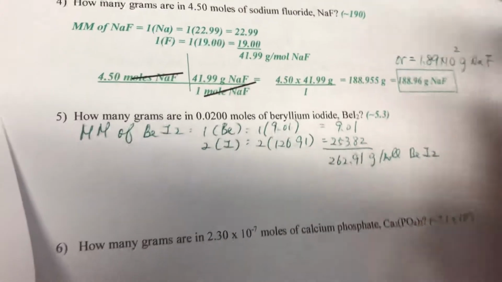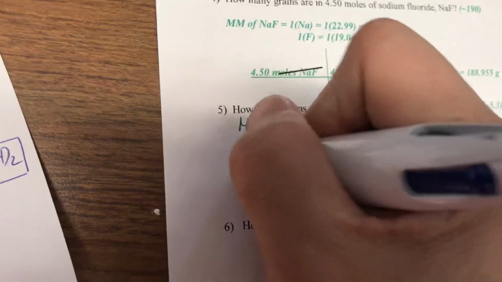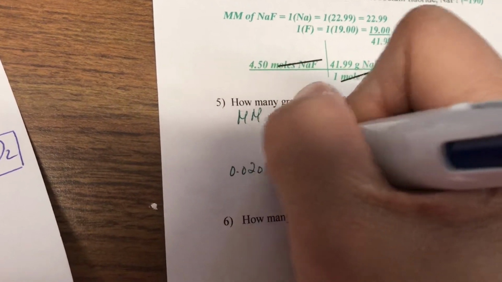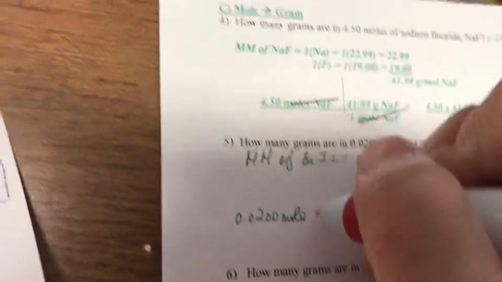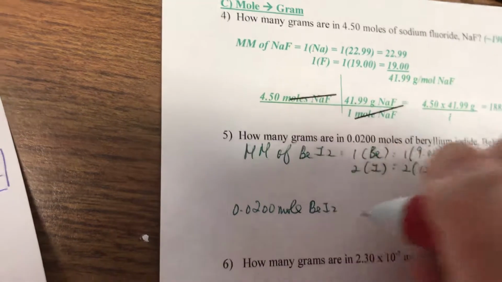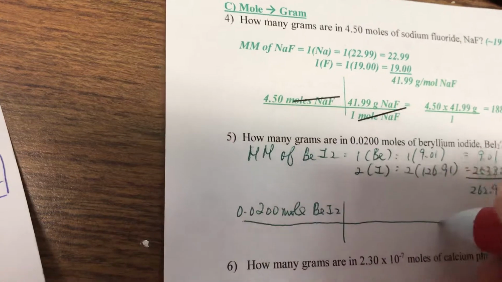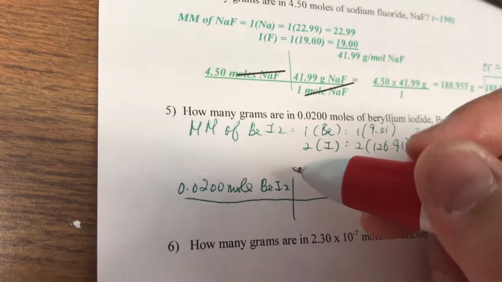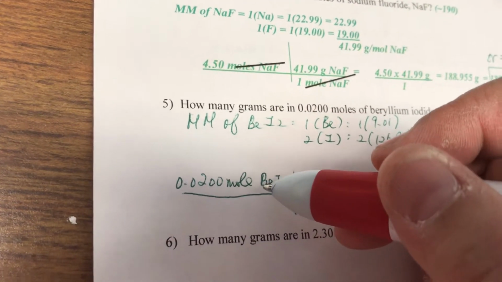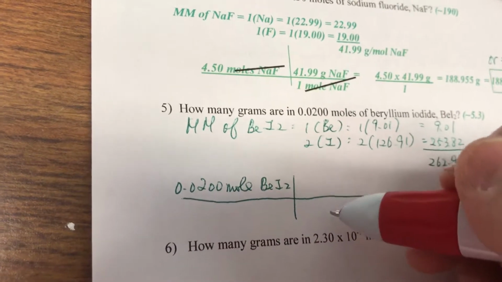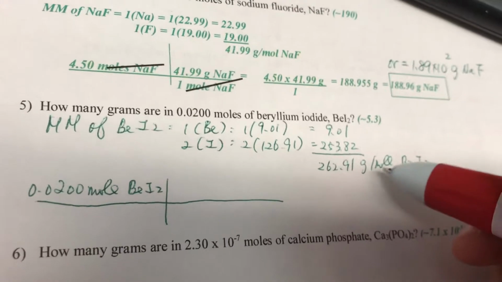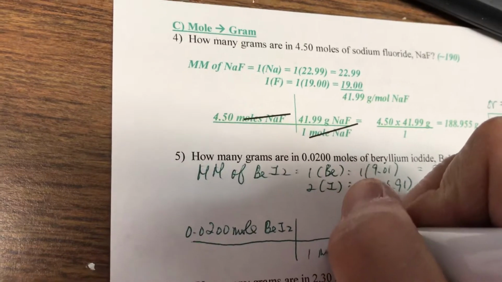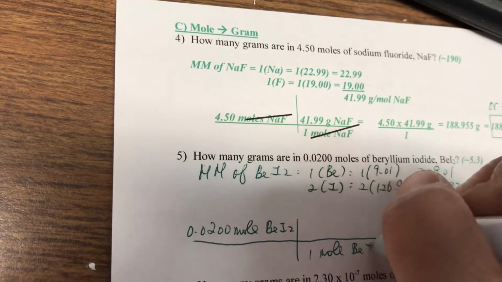Okay, now the second step is I'm going to set up Superman. I got 0.0200 mole BeI2. Okay, now again, what is the target? My target is I want to cancel my mole BeI2. So here, diagonally must be mole BeI2. So which number should I get? I should get actually 1 mole BeI2. So 1 mole BeI2 will be on the bottom.